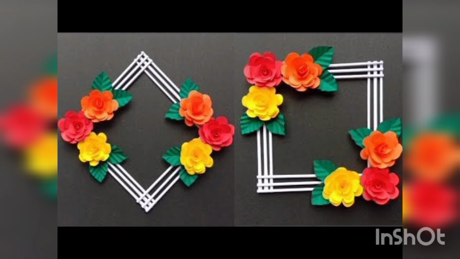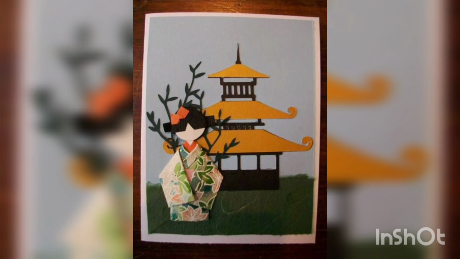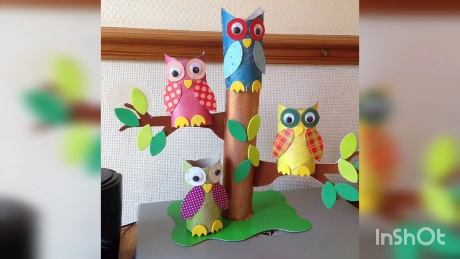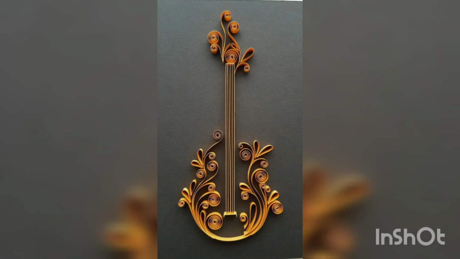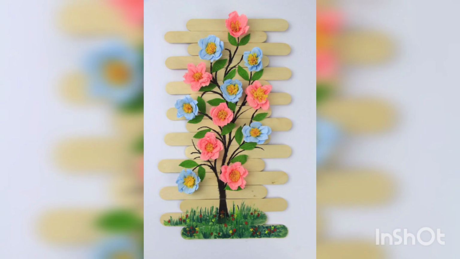You are watching the flowers. You are watching the hut, a beautiful Shangri-La shape hut. You are watching the tree and four ovals using paper. You are watching a classical flower design.